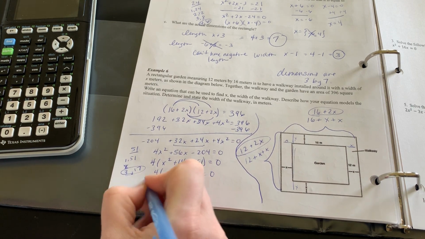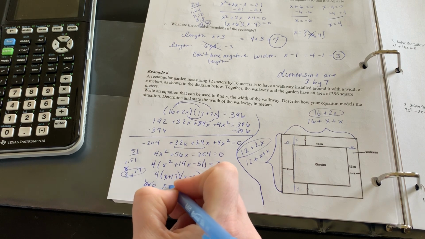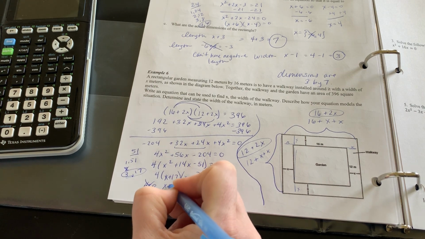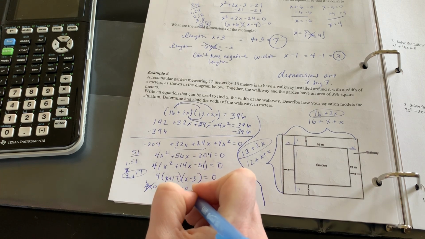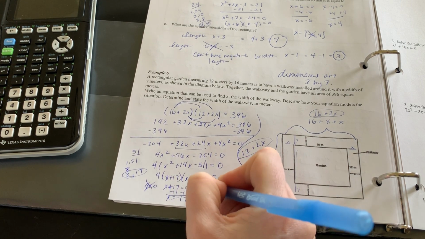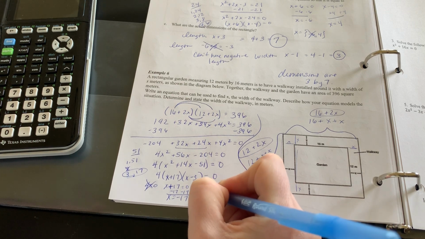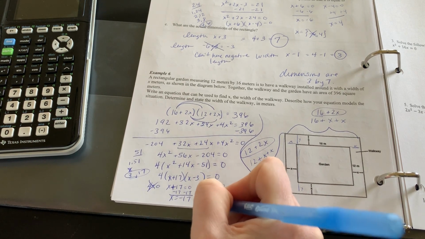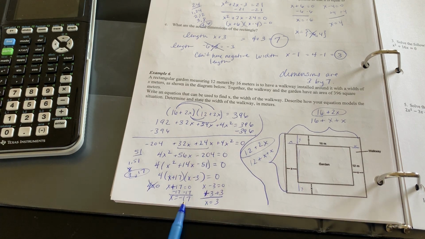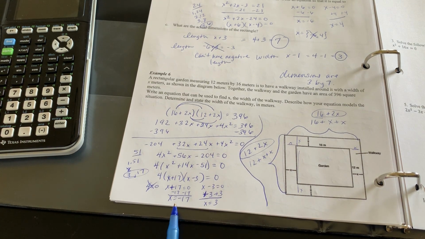One of these factors will be equal to 0. 4 will never be equal to 0. When will x plus 17 be equal to 0? When x is negative 17. And when will x minus 3 be equal to 0? When x is 3. Now, we're not going to have a walkway that is a length of a negative amount.